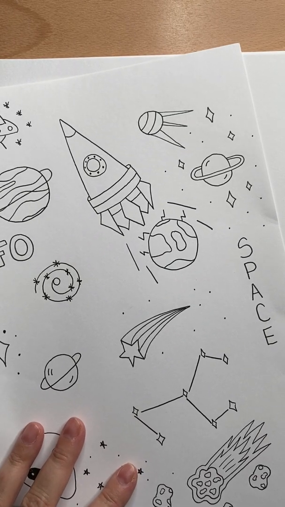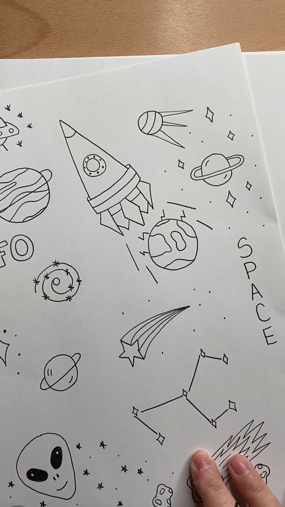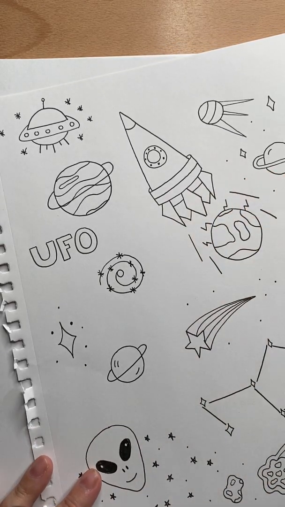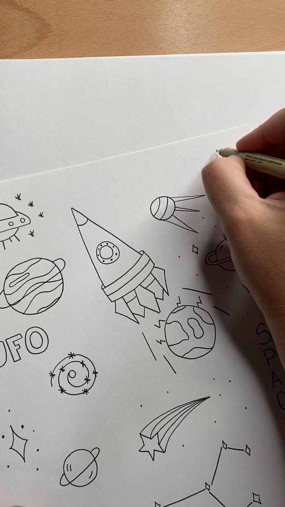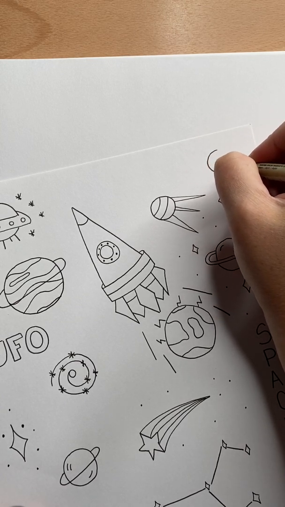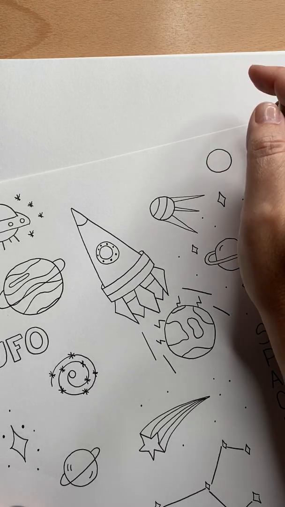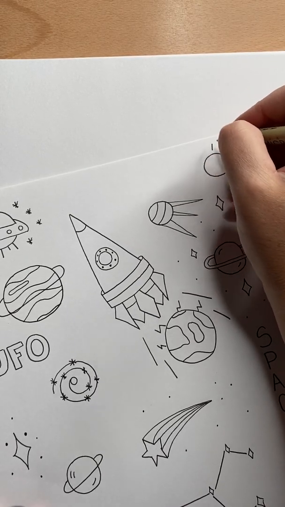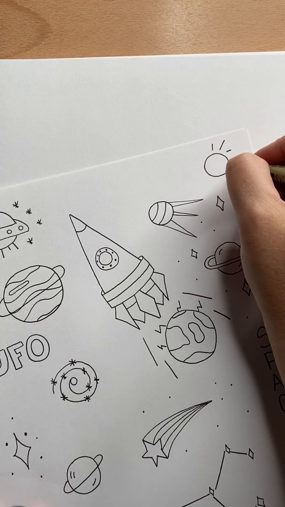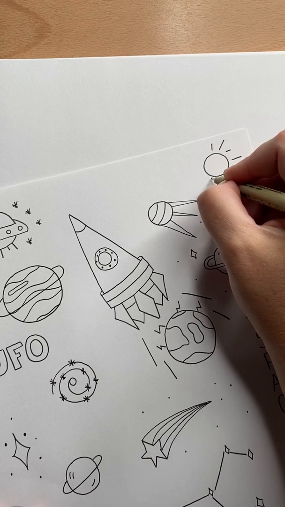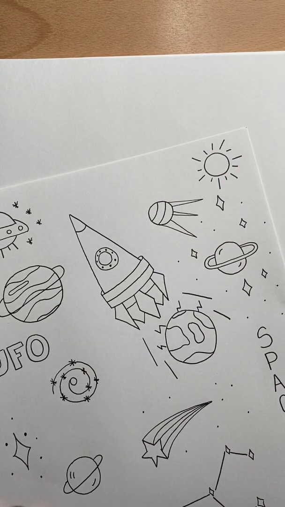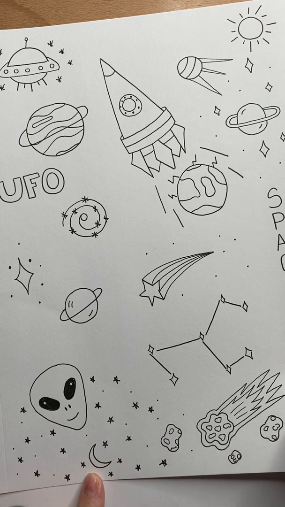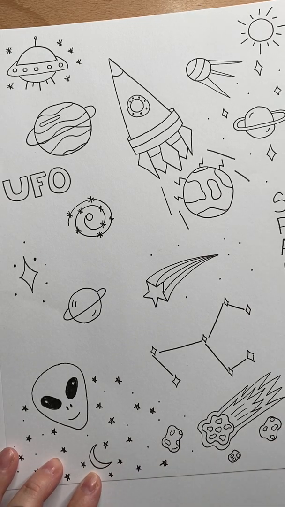You could add definitely some other planets in here. You could do more of a sun shape. You've done a moon already. So for a sun, I might just put a circle. And then you could do just kind of lines off of it. And then when you color it, add those yellows or maybe a little bit of orange in there, so it gives that look like it's a sun. You could do more of a full moon if you don't want to do this kind of tiny version of a moon.